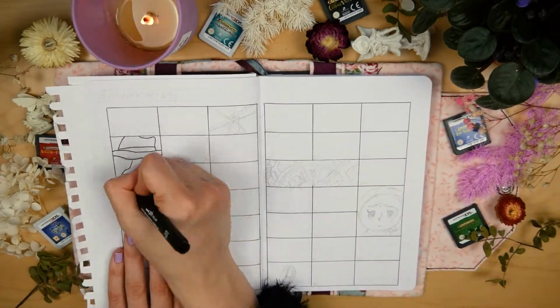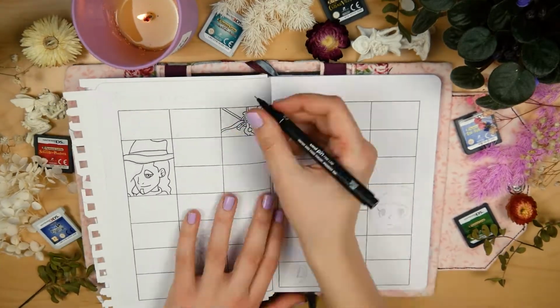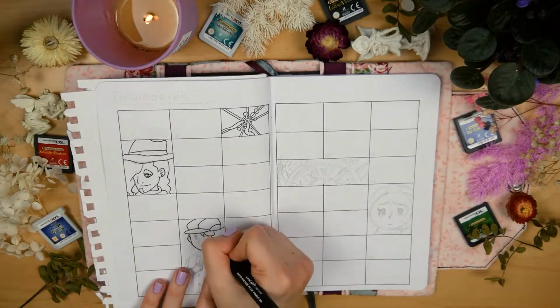info box. The idea behind the setup is that I write the most memorable things of the day in one of the boxes, and so I can always go back and see what my day was like.